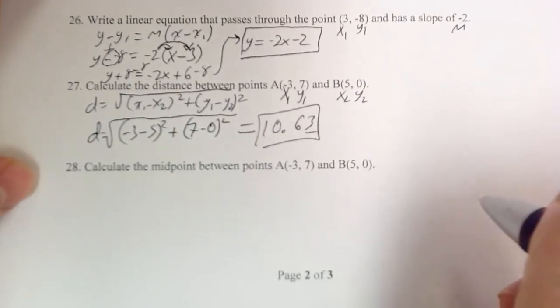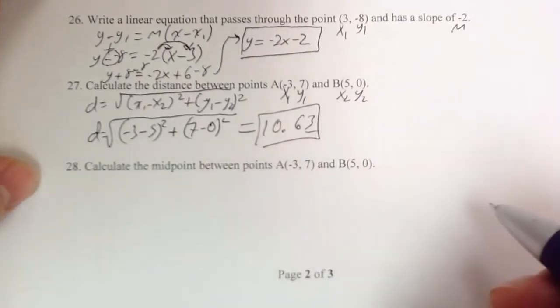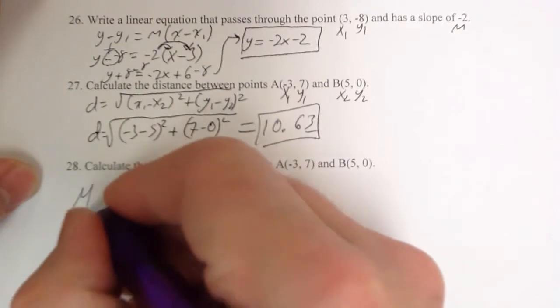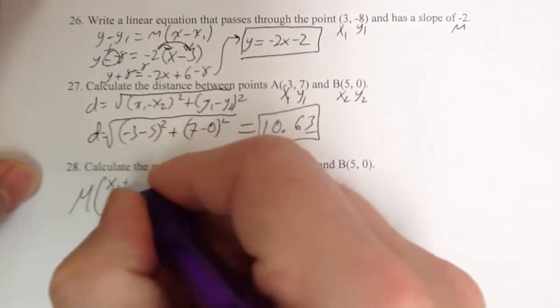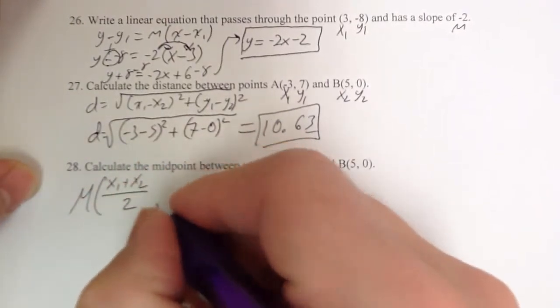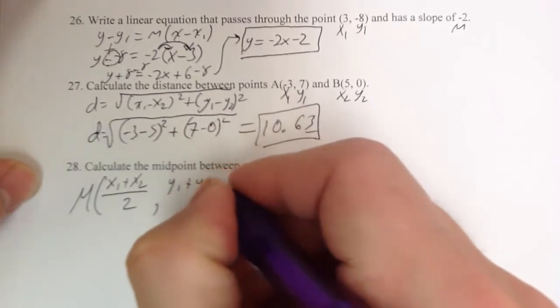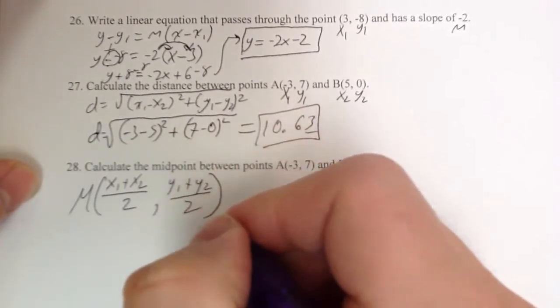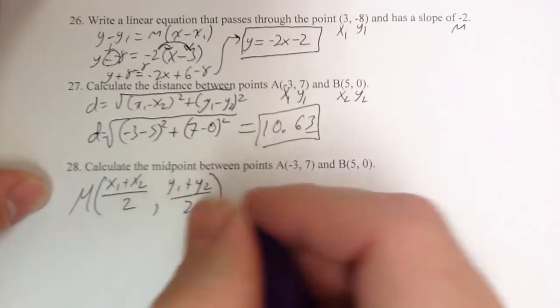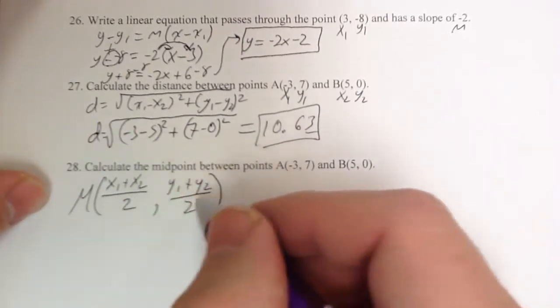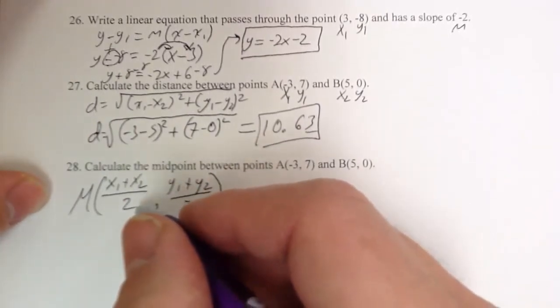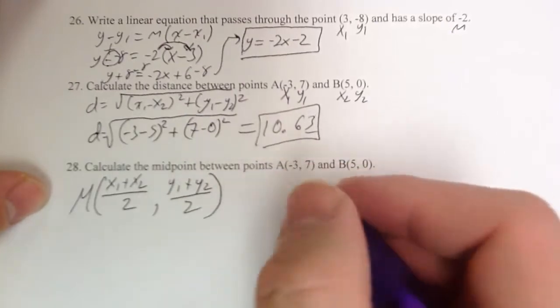28, we're going to calculate the midpoint between A (-3, 7) and B (5, 0). We're going to use the midpoint formula, so x1 plus x2 over 2 for the x-coordinate, y1 plus y2 divided by 2 for the y-coordinate. Again, these are coordinates, so we're not going to combine these two numbers once we're finished. They will be one single point.